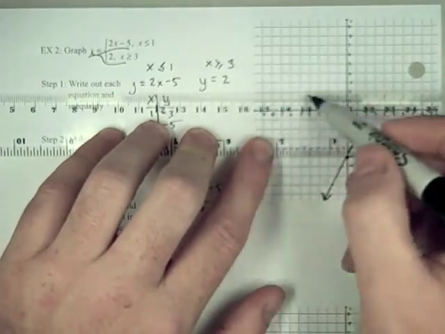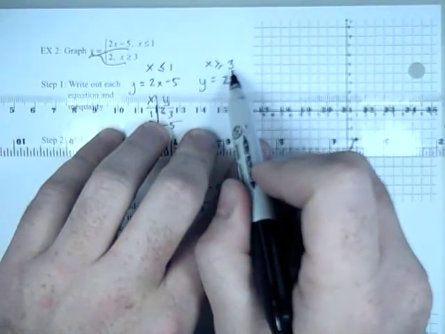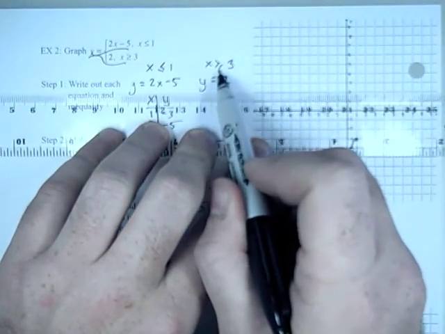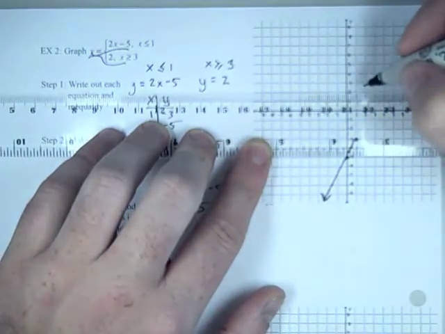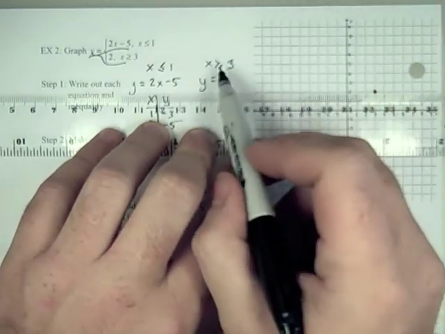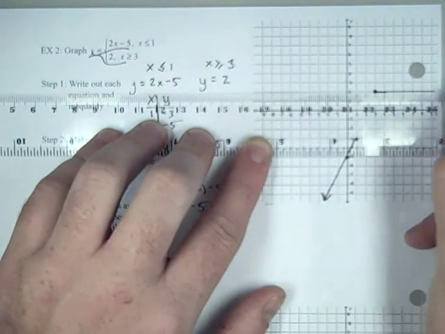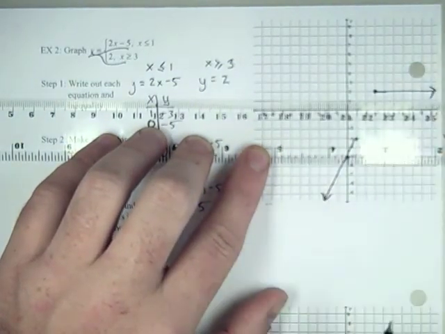Now we're not going to draw the line across the entire graph, but instead we're going to start at the x value that we're given in the inequality. So x is greater than or equal to 3. So we go ahead and we start at x equals 3, which is right here. And I put a dot, and then I continue in the direction that the arrow tells me. So in this case, to the right, like that. And there's your graph.